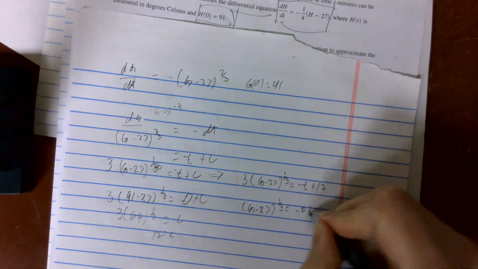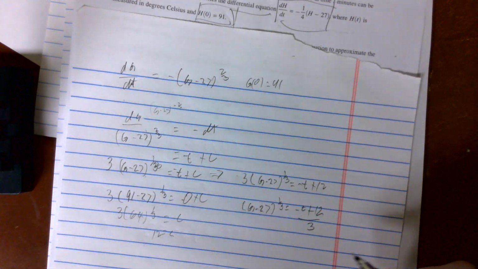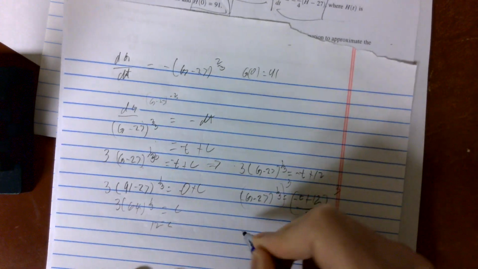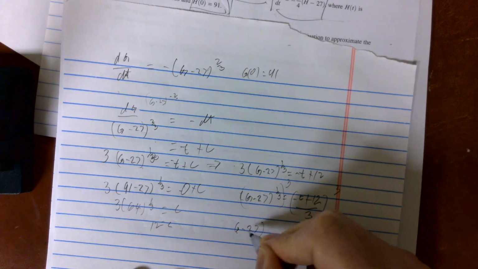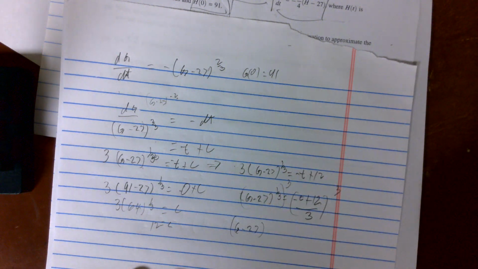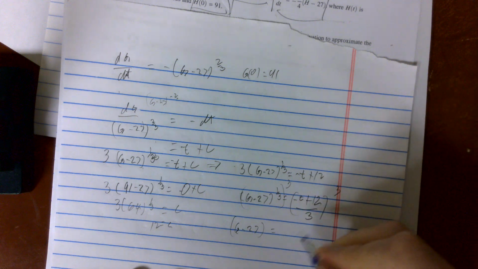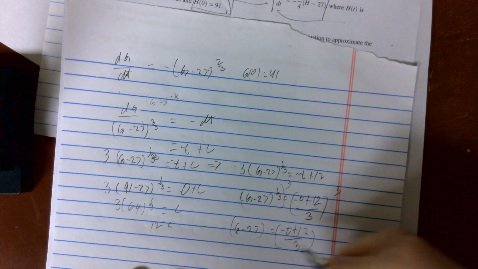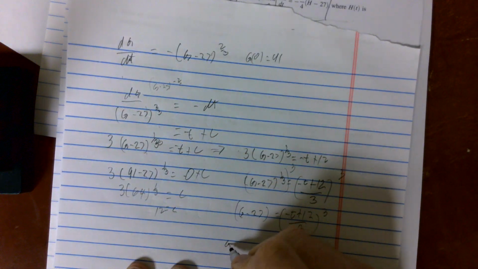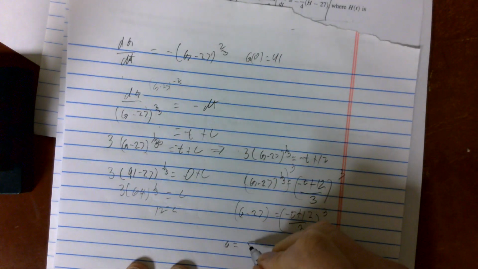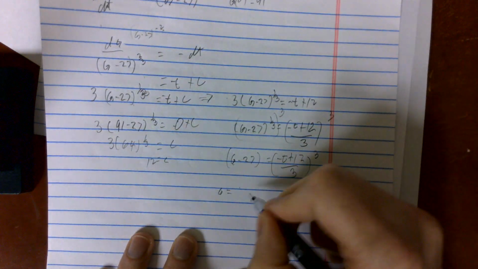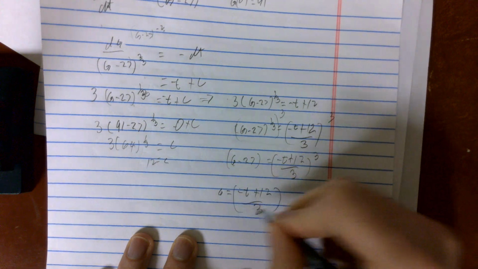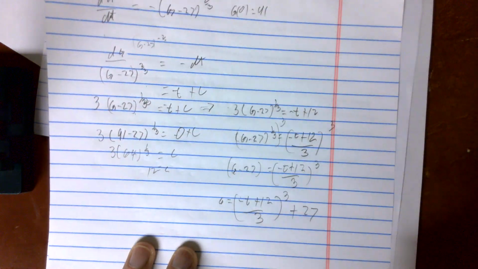So I end up with negative t plus 12 all over 3. I'm going to cube that ugly thing. So I end up with g minus 27 is equal to that ugly thing, which is negative t plus 12 all over 3, cubed. And yay, g is equal to the massively ugly (negative t plus 12 all over 3) cubed plus 27.